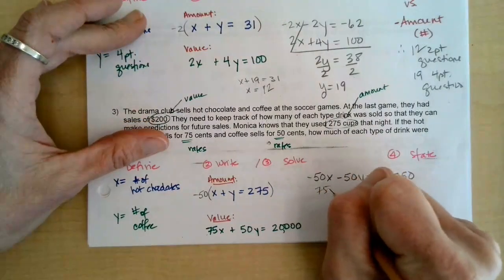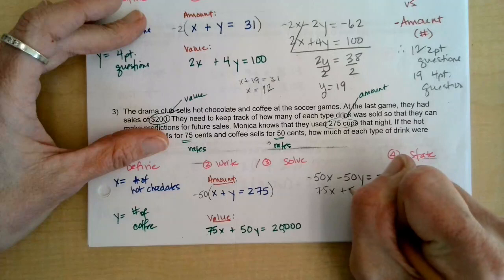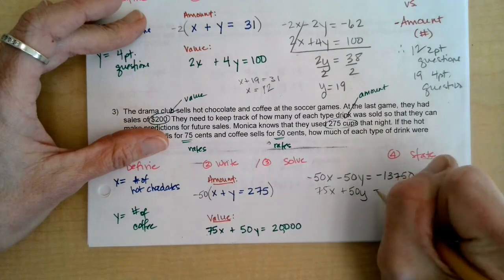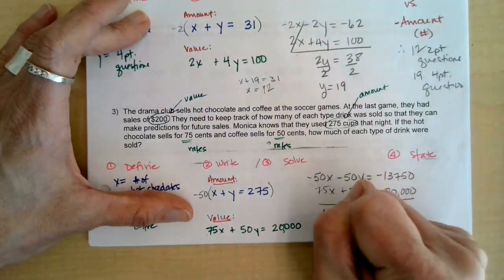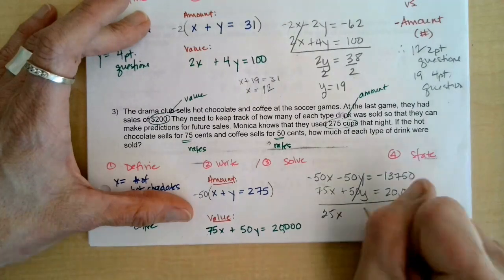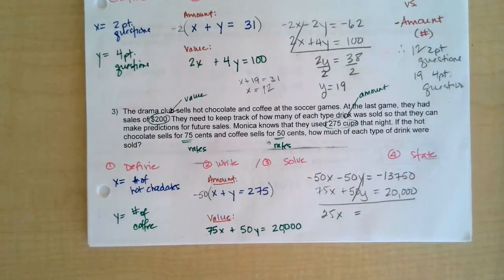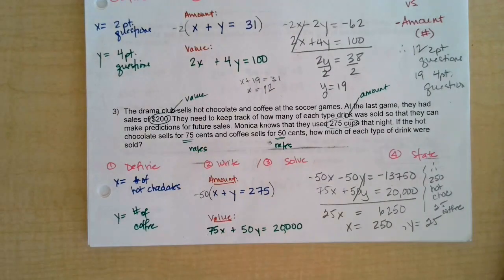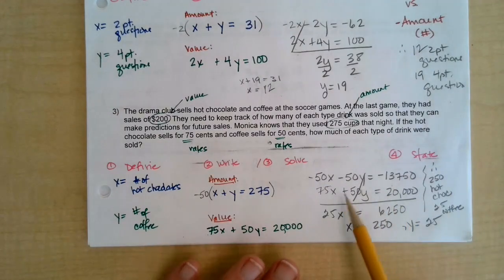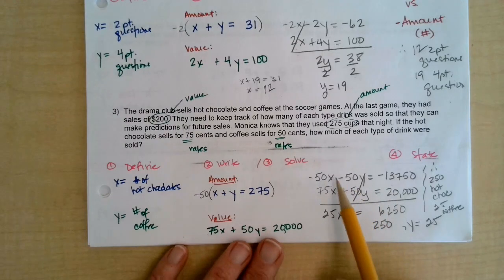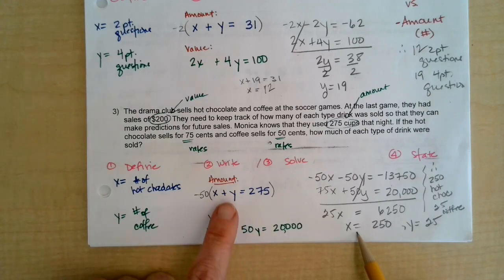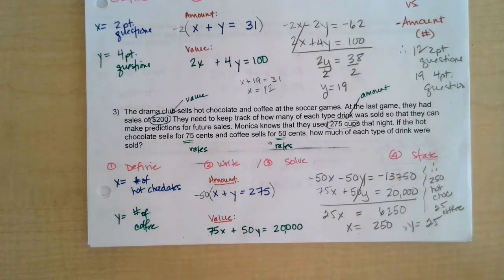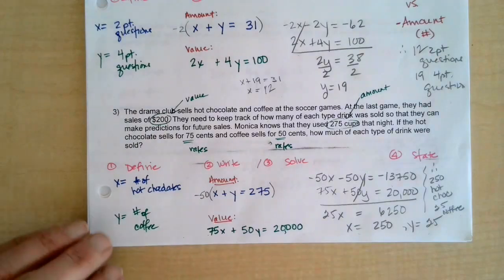So I have 75 x's here. I have 50 y's here, and that's equal to 20,000. My y's cancel out, and I have 25 x's. Okay, so I went ahead and I solved my system by adding, and then I got an x value of 250. I plugged it back into this easy equation, and I got y is equal to 25. Therefore, that many hot chocolates and that many coffees.